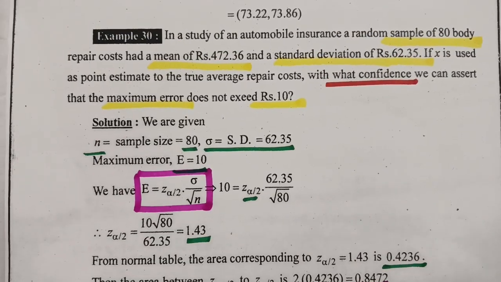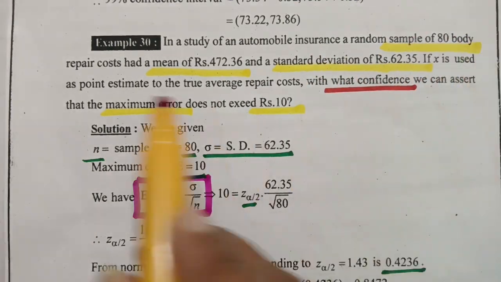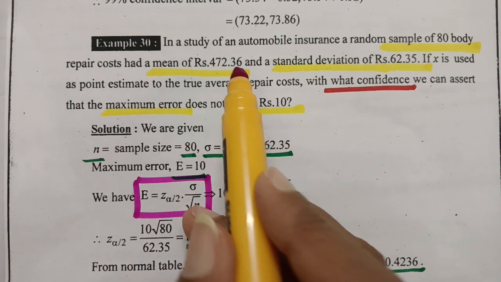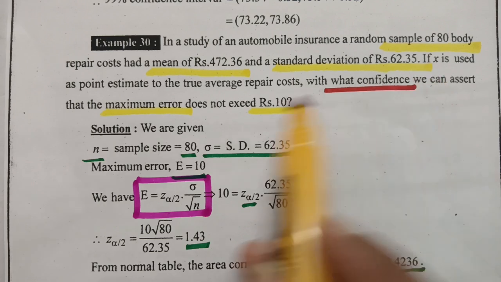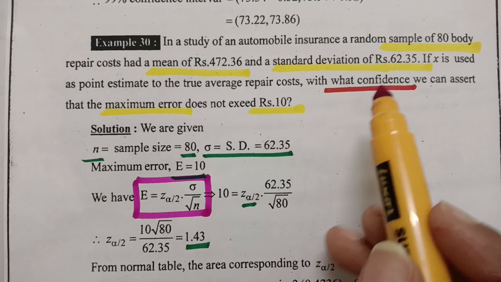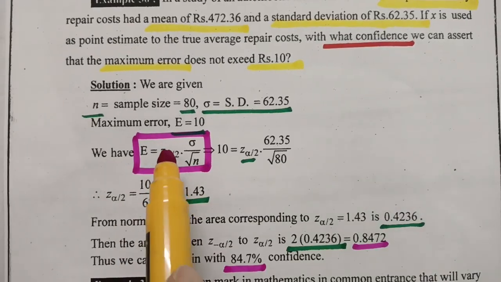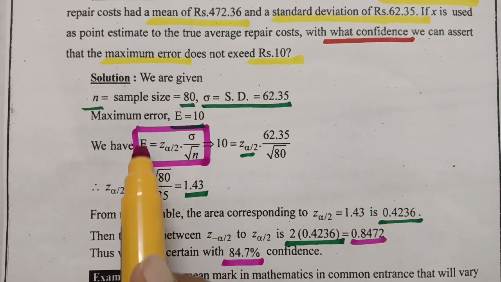So the question is so simple. In a study of an automobile insurance, the sample size n is given as 80, the mean is given as 472.36, the standard deviation sigma is given as 62.35, and the maximum error value E is given as 10, and we have to find the confidence. For finding the confidence, we have to calculate Z alpha by 2. E is equal to Z alpha by 2 into sigma by root n. This is the formula.